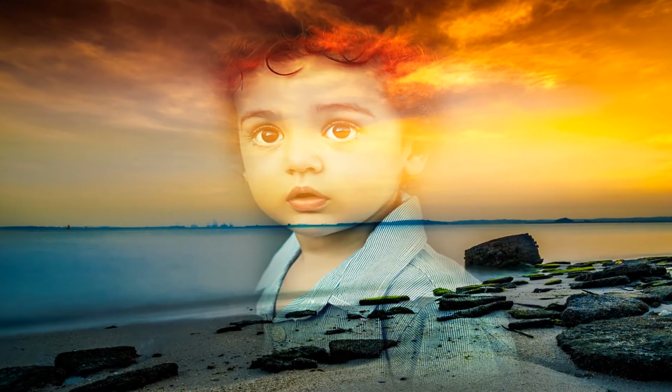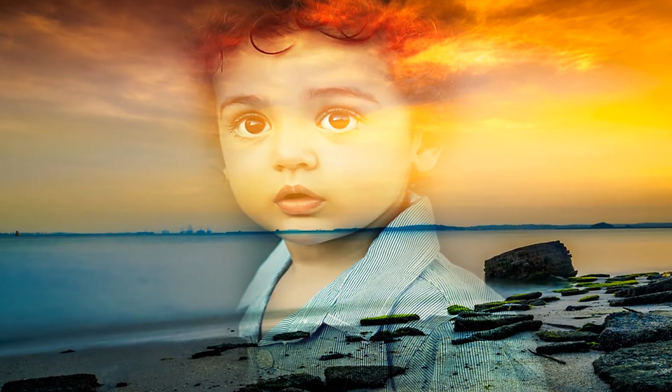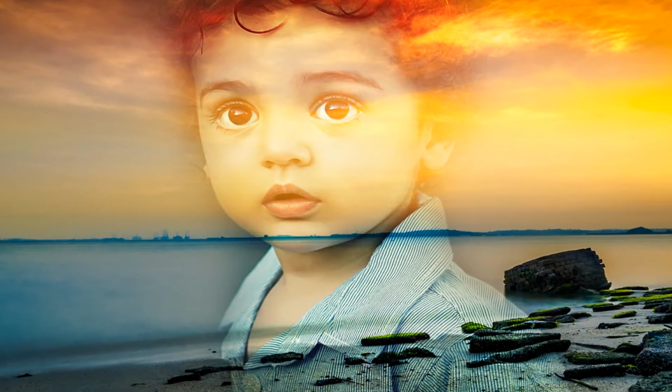In this video we are sharing with you how to blend two pictures together in Photoshop in a very easy way. So keep watching till the end, and stay with us.